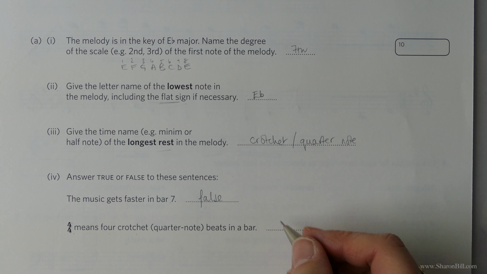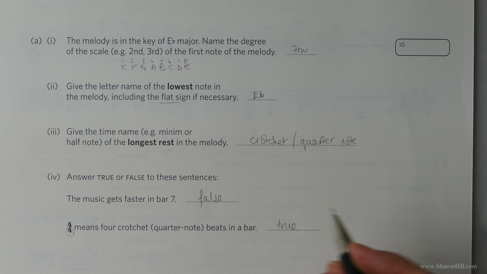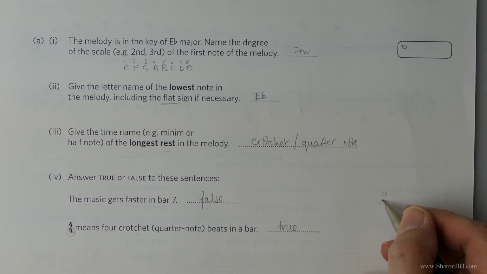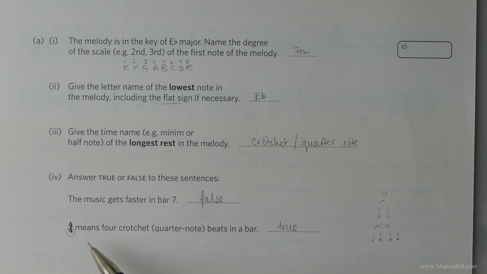That is true. And we can see why that's true. This bottom number tells us what type of beat. There's our whole note, which divides into 2 half notes, which divides into 4 quarter notes or crotchets. We can see why that number 4 applies. And the top number tells us how many beats per bar. So 4 crotchet or 4 quarter note beats per bar.